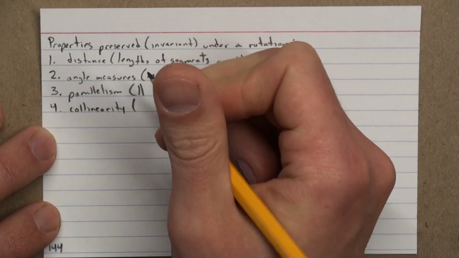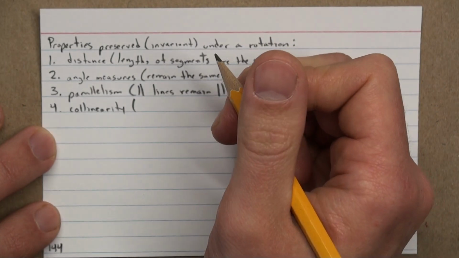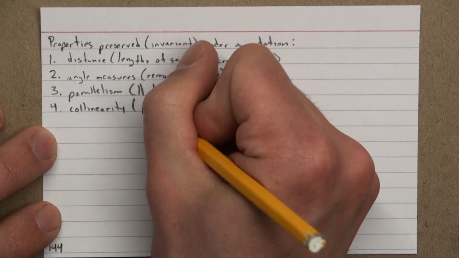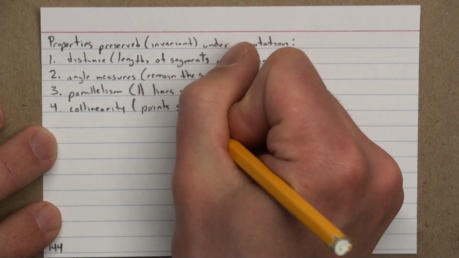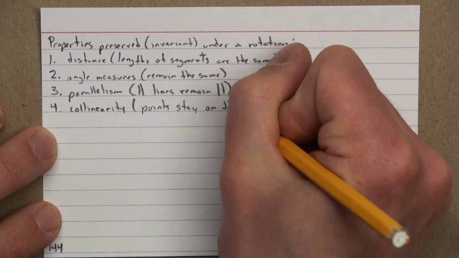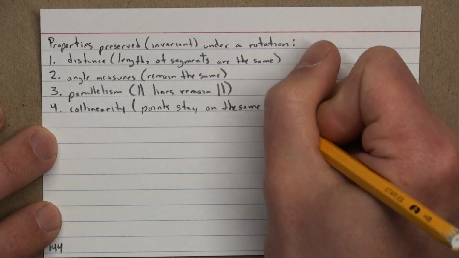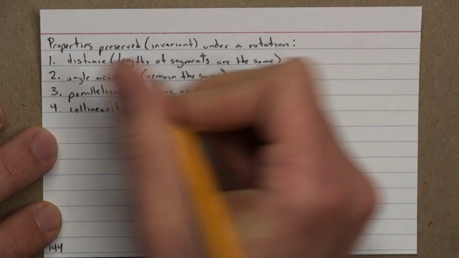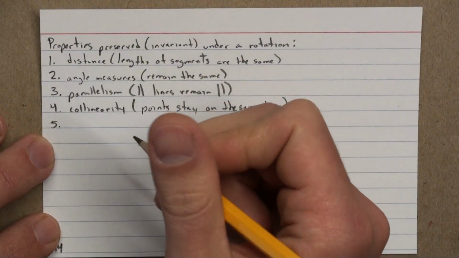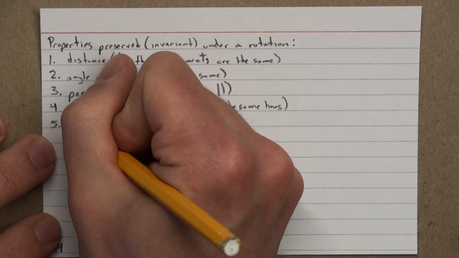4, collinearity. Points stay on the same lines. 5, midpoint.